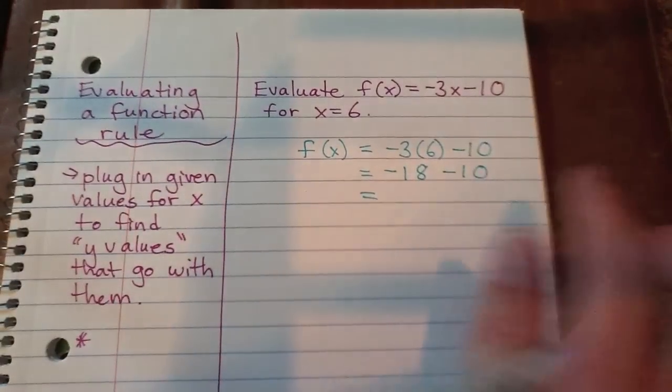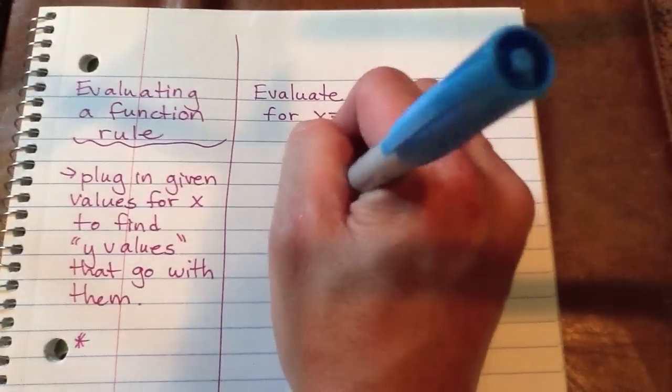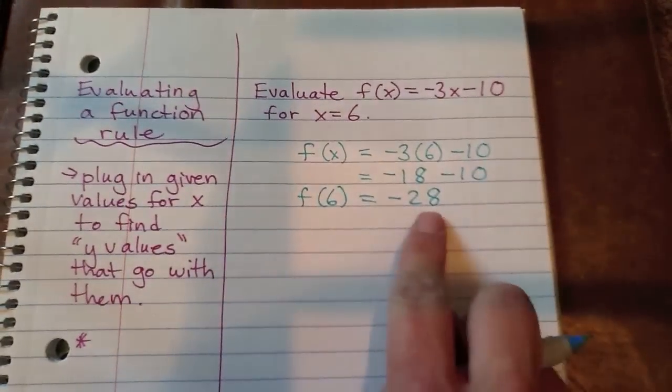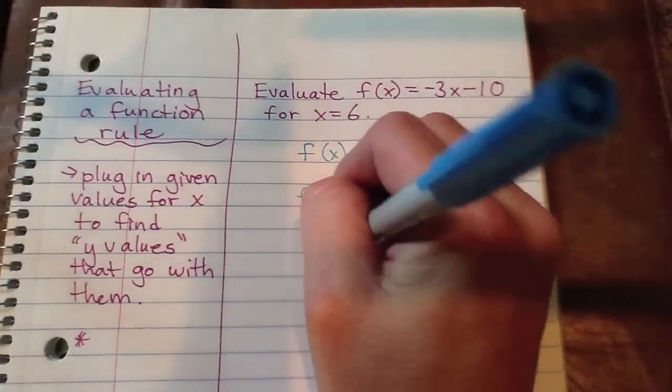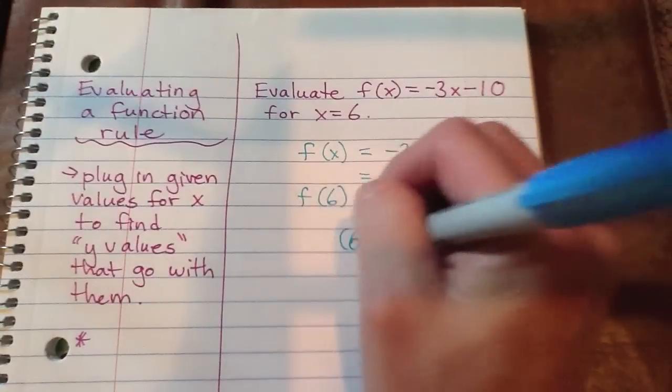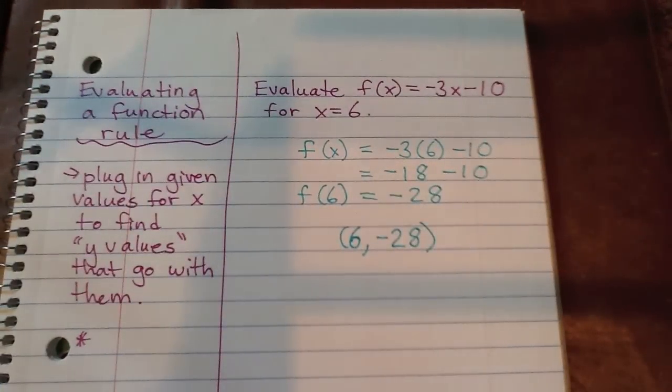And a negative 18 minus 10 is a negative 28. So when x is 6, y is negative 28. Which ends up looking like that if we were talking about it as a point.